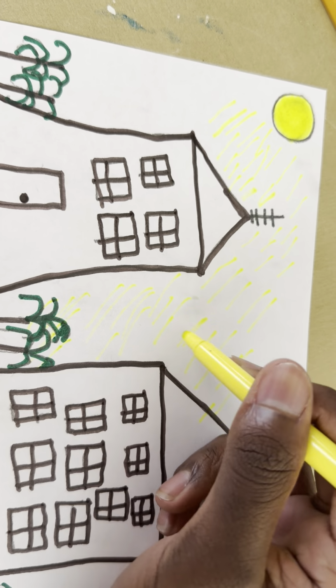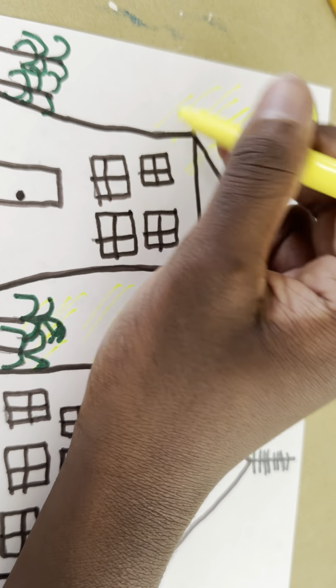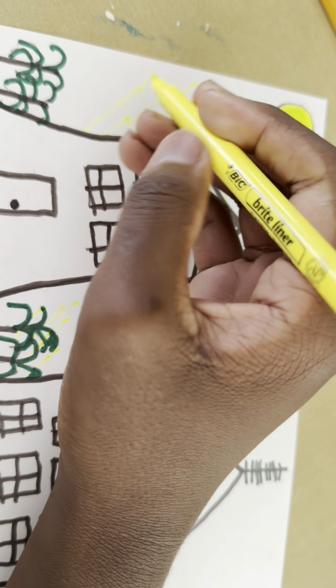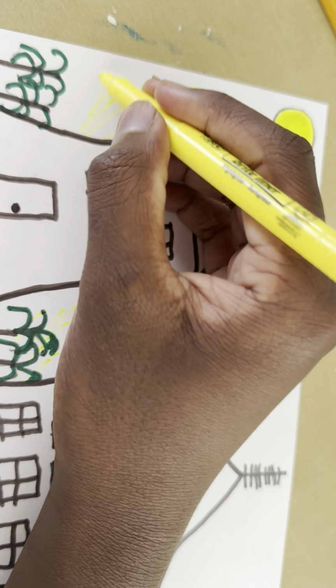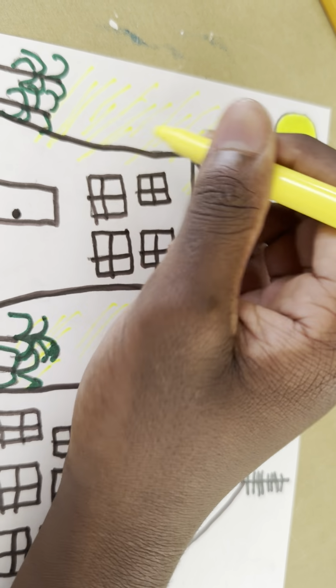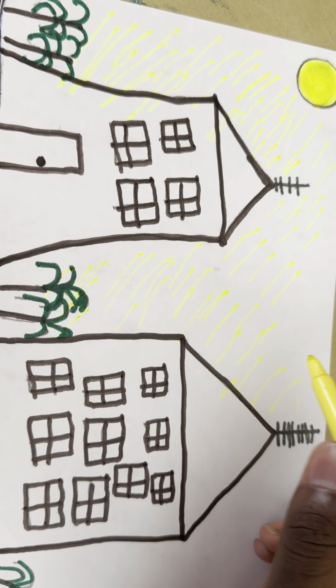And whenever the sun starts to heat a lot, look, as we heat and heat, all the sun is just coming all over around here, right?